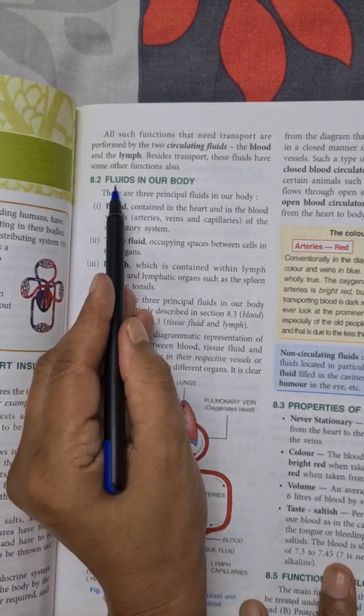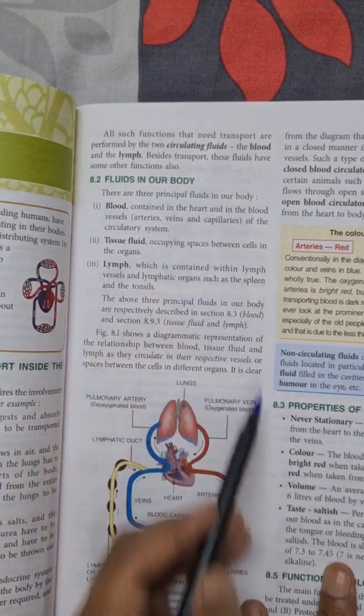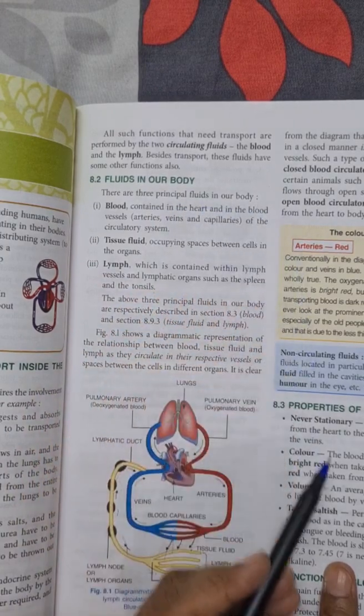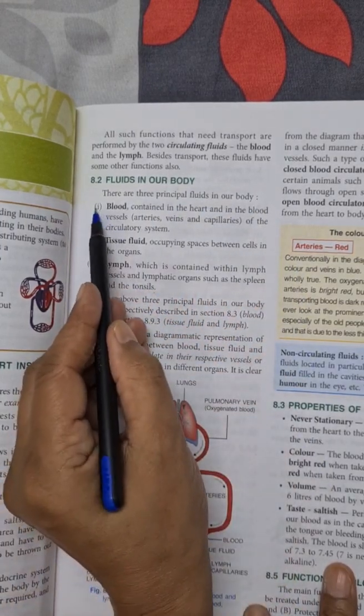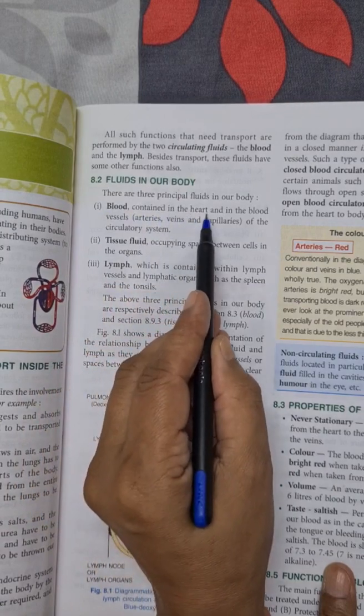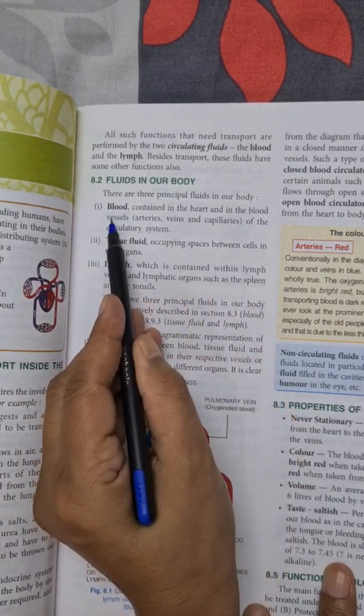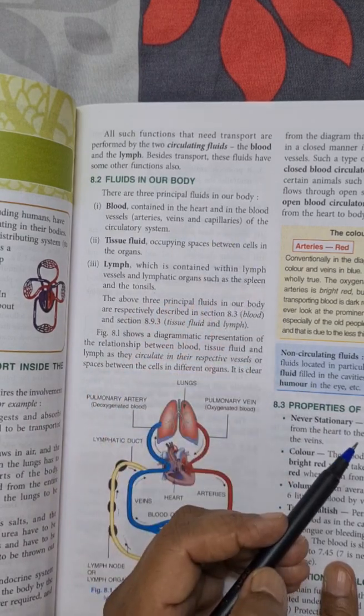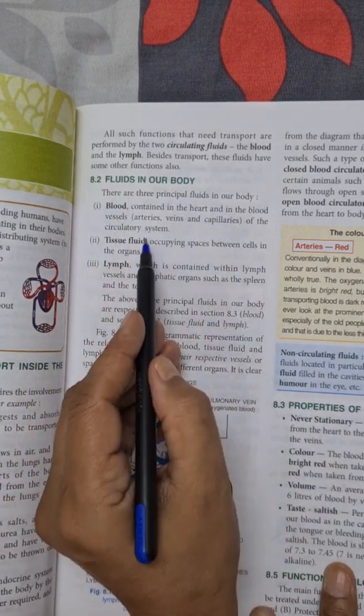Next topic, fluids in our body. There are three principal fluids in our body. The first one is blood. It is present in the heart and in the blood vessels. Blood vessels means arteries, veins and capillaries. And together they form the circulatory system.